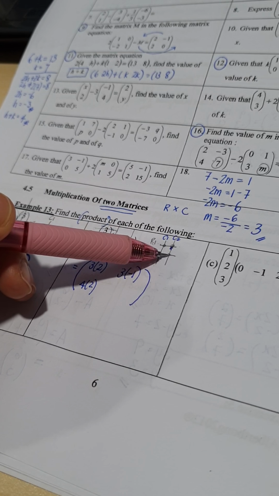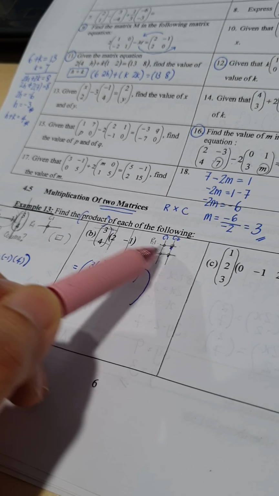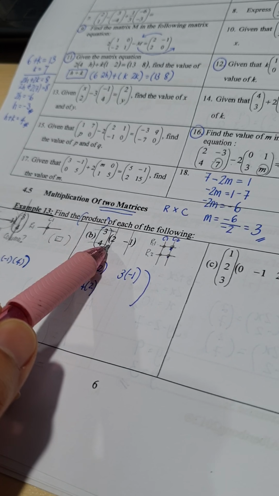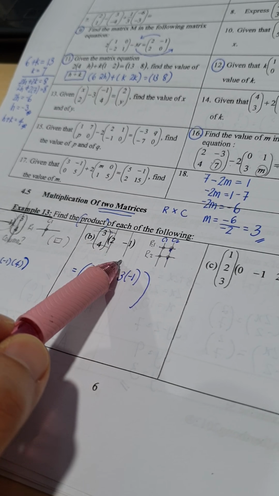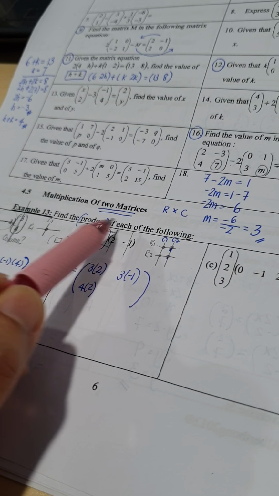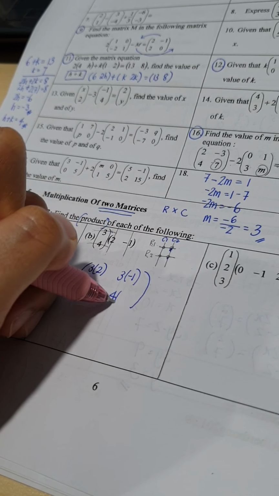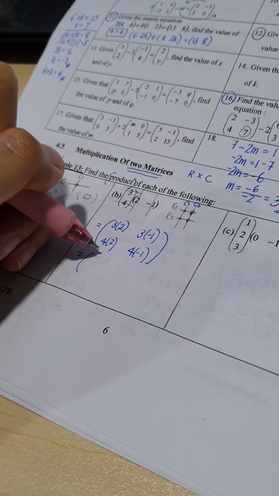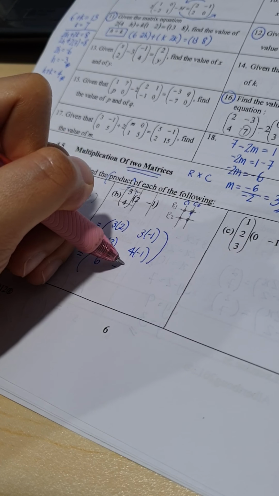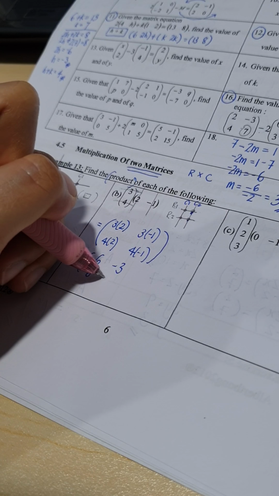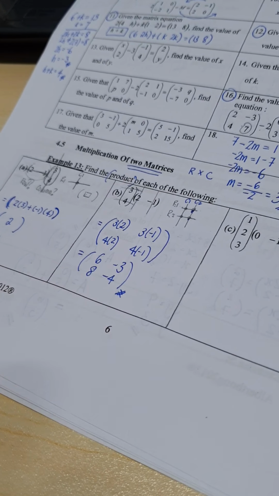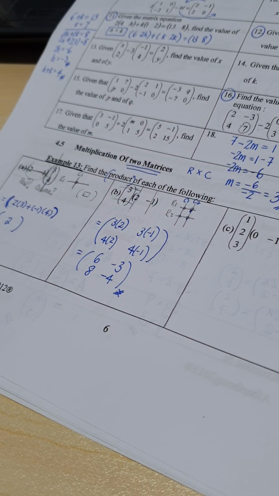Okay, next one, the last one, last element is between row 2 and column 2. Row 2, column 2, 4 times negative 1. Okay, so multiply them. 6, negative 3, 8, negative 4. This is the product of these two matrices.